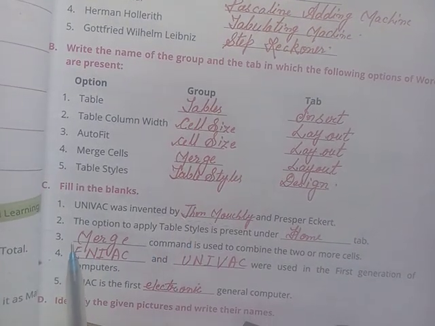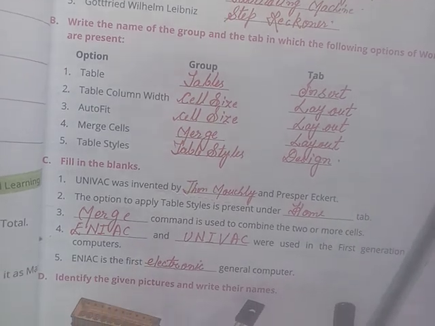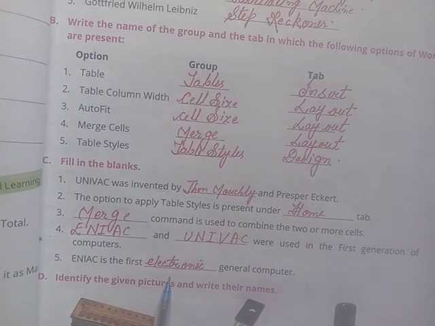Fill in the blanks. First, UNIVAC was invented by John Mauchly and Presper Eckert. Second, the option to apply table styles is present under Home tab. Third, merge command is used to combine two or more cells. 4, ENIAC and UNIVAC were used in the first generation of computers. 5. ENIAC is the first electronic general purpose computer.